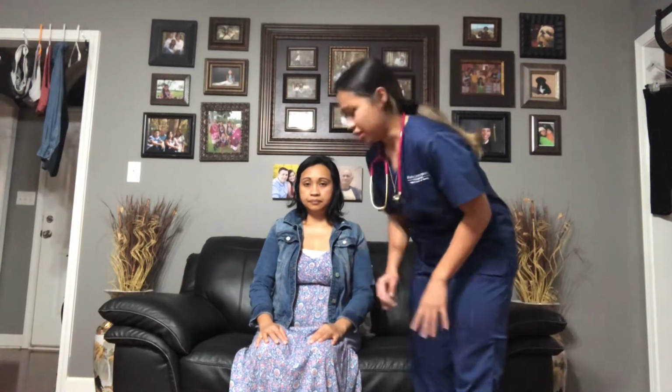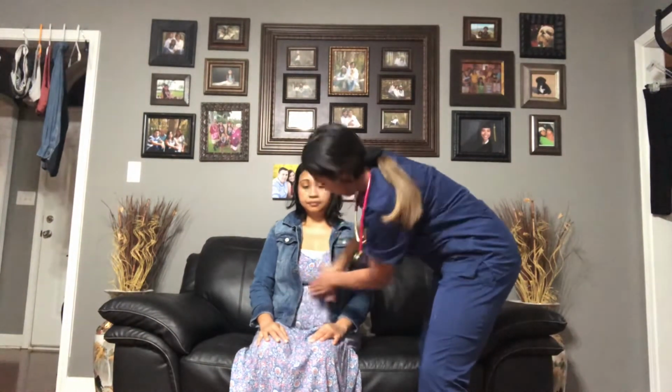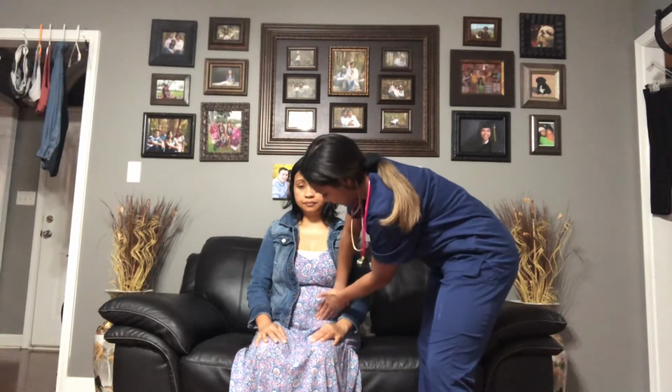So we want to palpate again in the same pattern. So we start from light to deep palpation and stop palpating if there's any pain noted by the patient. That's the abdominal focus assessment, and then we're gonna move on to the rest of the assessment.